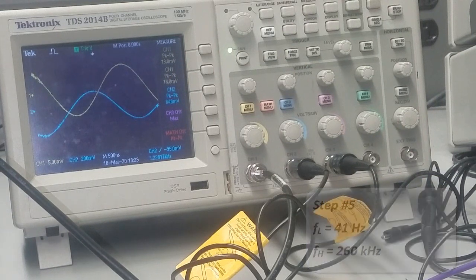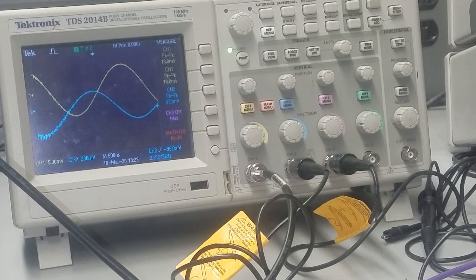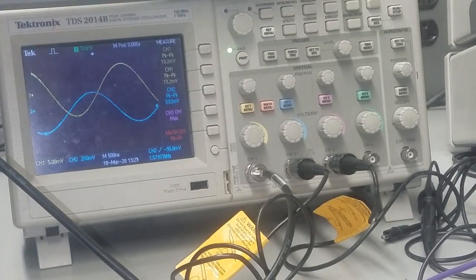Yep, it's about 640 at 20 milli, more or less. This is the 3 dB cutoff frequency at the higher end, around 260K. If you increase it, it's going to keep dropping. So let's go back to acquire.